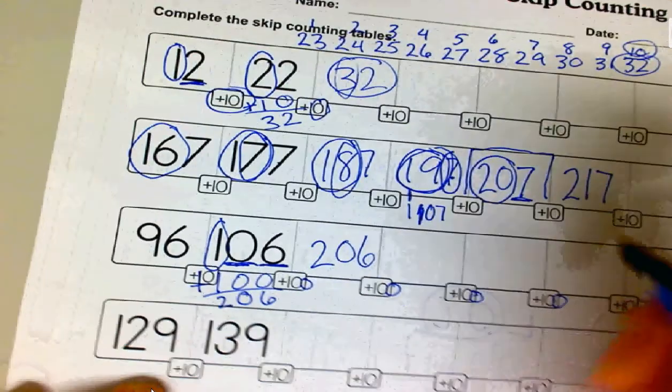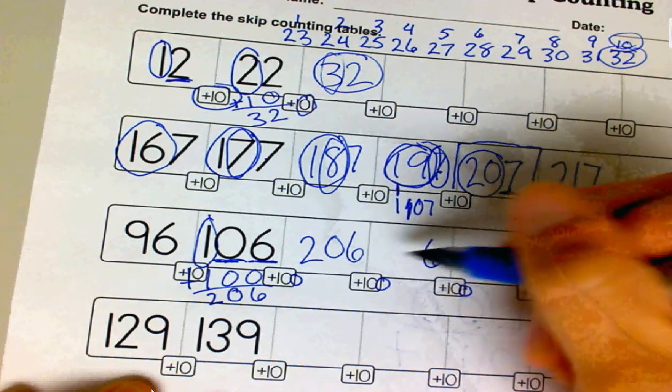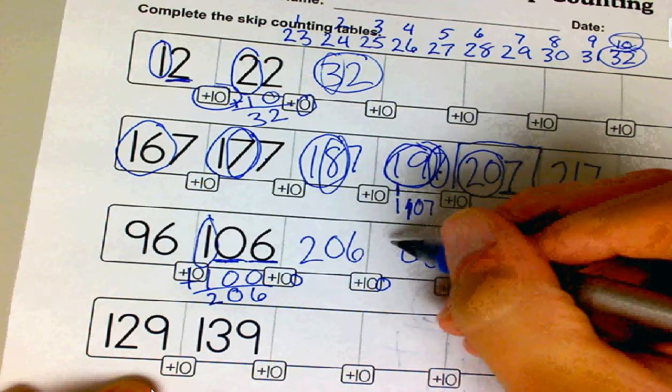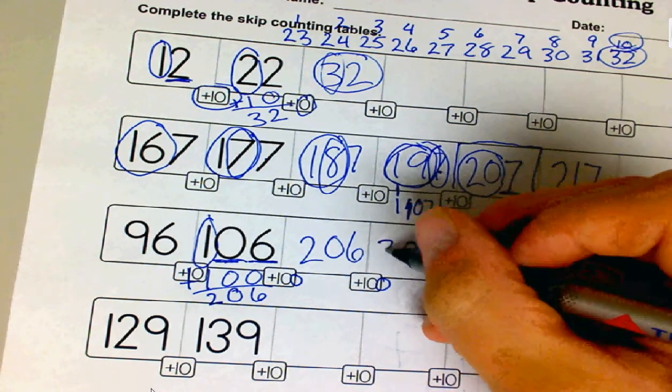If we're going to add 100 to this, the same thing. Ones place does not change. Tens place does not change. And the hundreds place changes by 1. And it changes there.